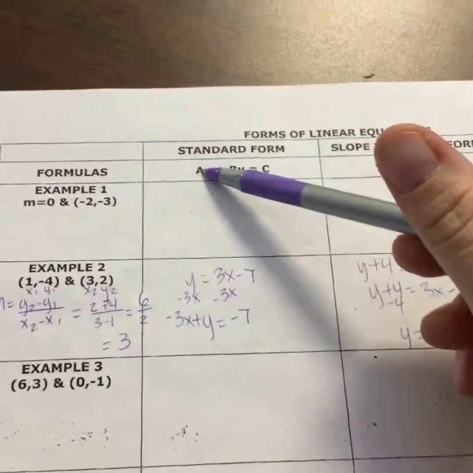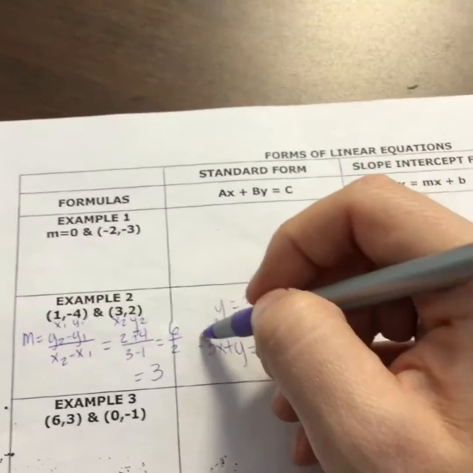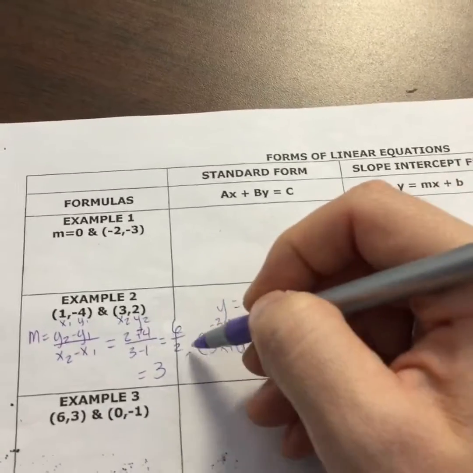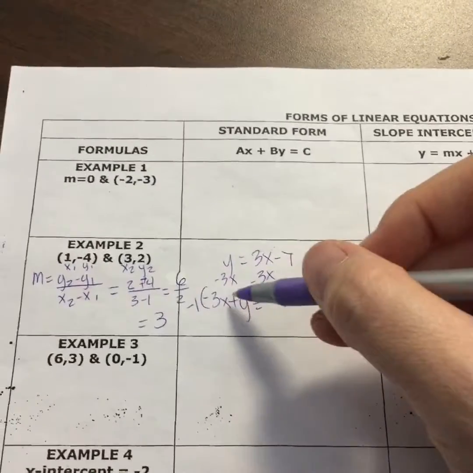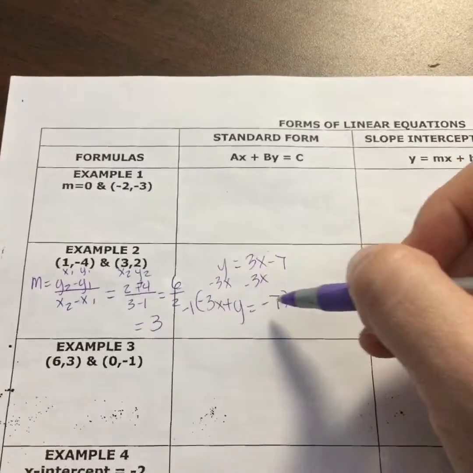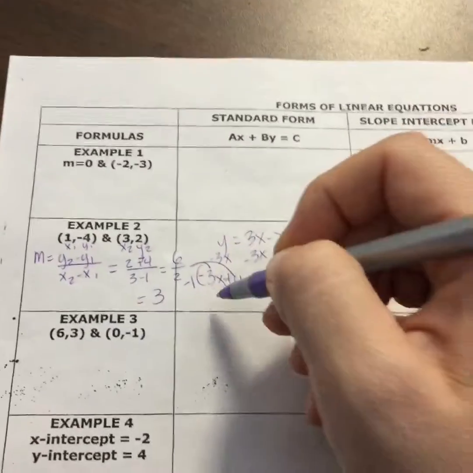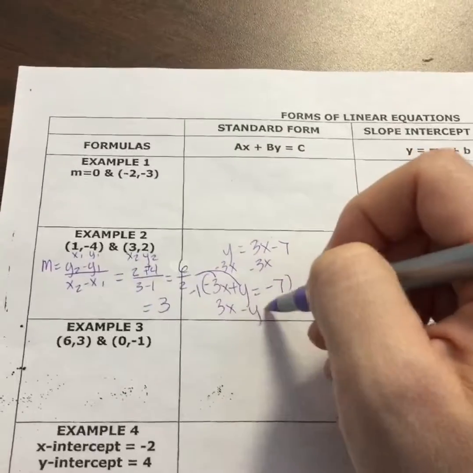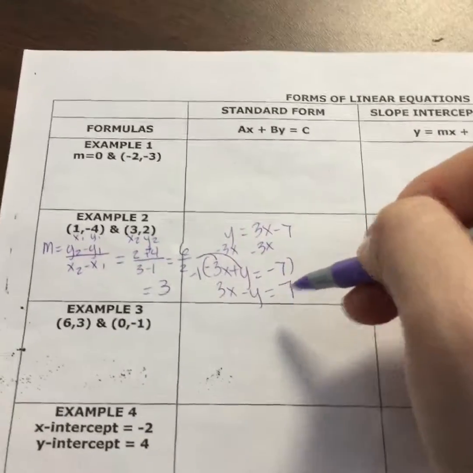But also with standard form, A has to be positive. Well, this is a negative 3. So the trick to get rid of that negative is to multiply everything by negative 1. Remember, with an equation, whatever you do to the left, you do to the right, and that keeps it balanced and equal. So distributing the negative 1 will give me 3x minus y equals positive 7. And now I have this equation in standard form.